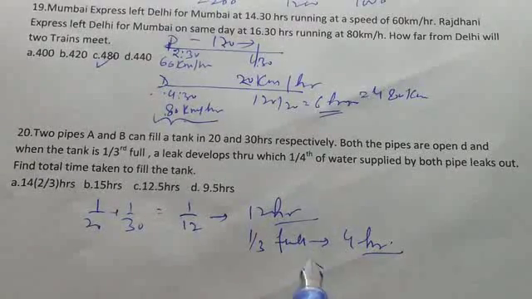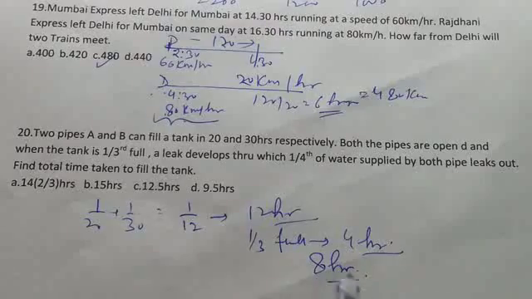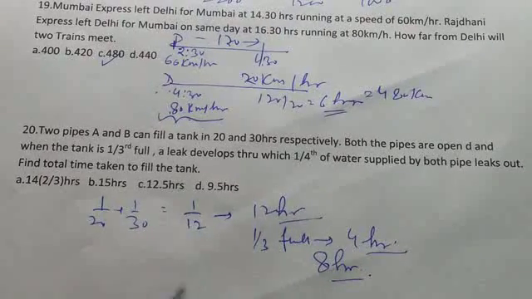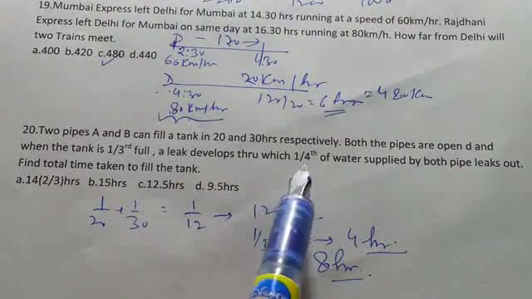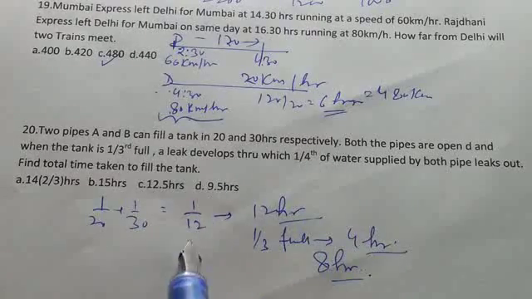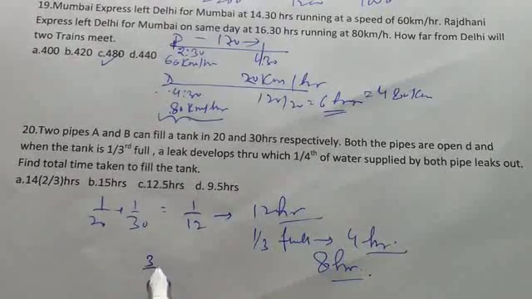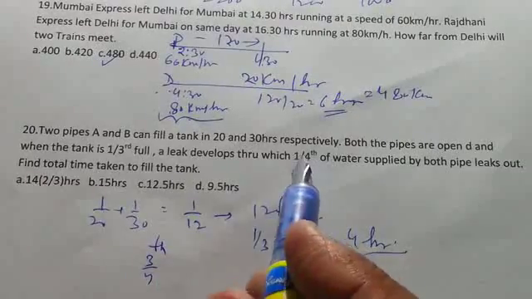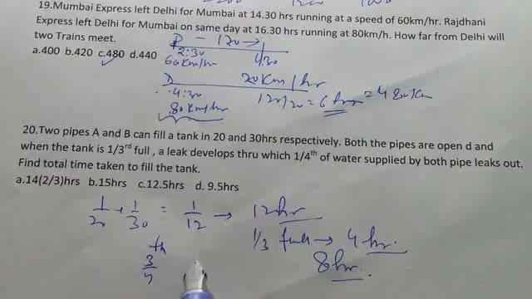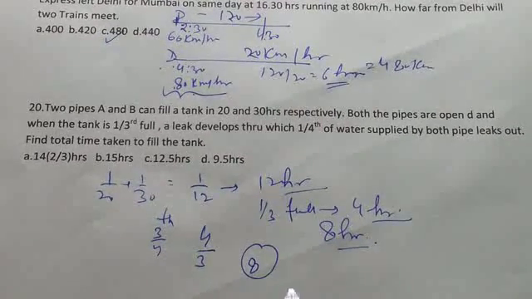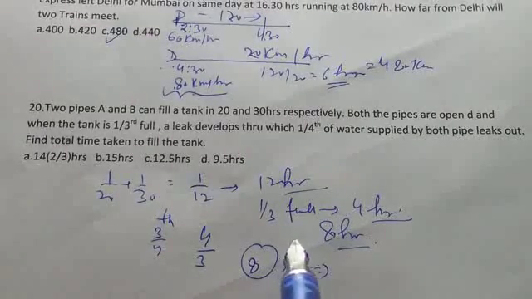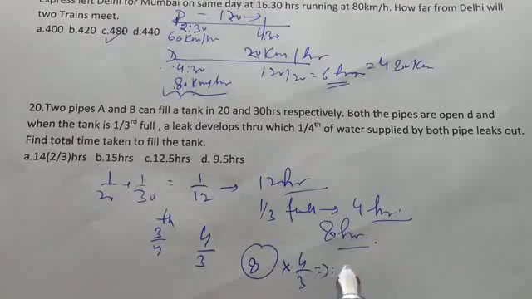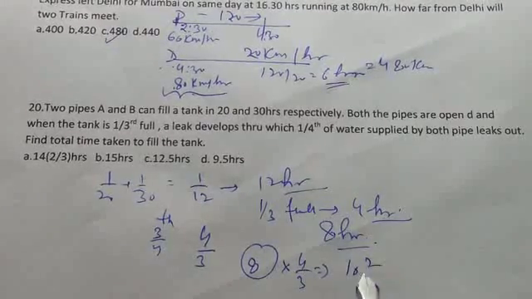Now the work is left for 8 hours. But now the tank will not be filled in 8 hours. Why? Because a leak develops through which 1/4 of the water supplied by both pipes leaks out. So that means now efficiency becomes 3/4 because 1/4 is wasted. When efficiency becomes 3/4, time definitely will be more. So it will be 4/3. Initially the time taken is 8, now the time taken will be 8 into 4 upon 3 for the same 2/3 part. So it will be 32 upon 3, which comes to be 10 whole 2 upon 3.